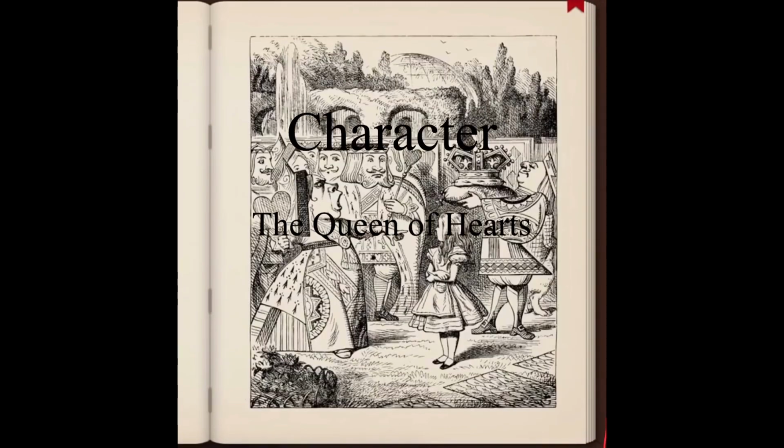Queen of Hearts. This is my favorite character from this novel. The Queen of Hearts is a fictional character and the main antagonist in the 1865 book Alice's Adventures in Wonderland by Lewis Carroll. She is a childish, fiery-tempered monarch whom Carroll himself described as a blind fury, and who is quick to give death sentences at the slightest offense. One of her most famous lines is the oft-repeated, "Off with his head," or "Off with their heads."